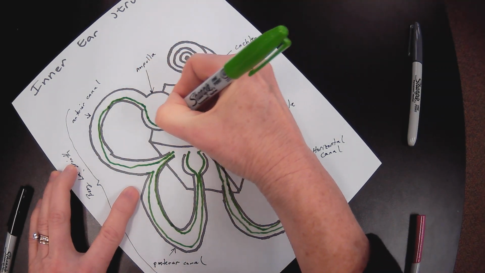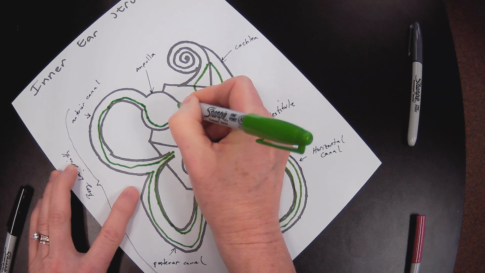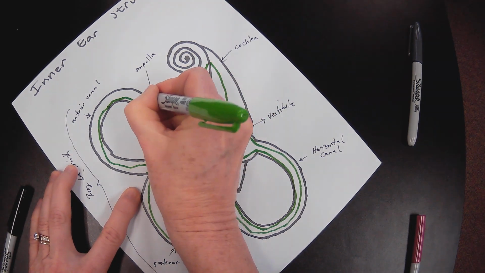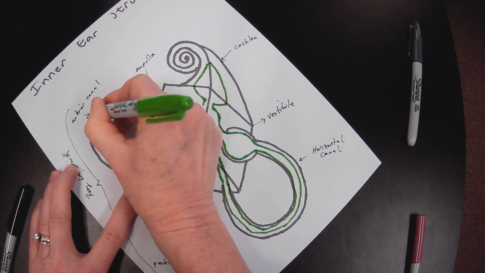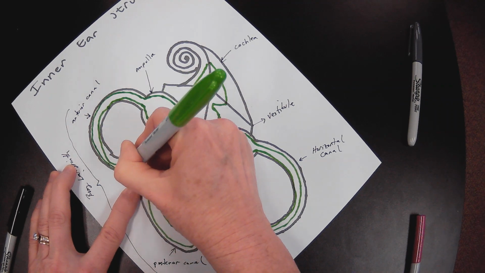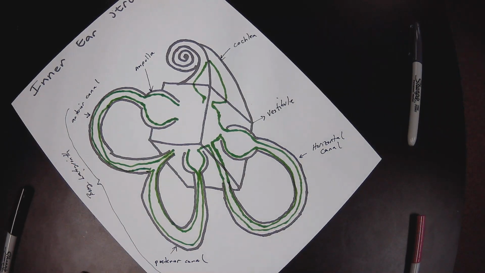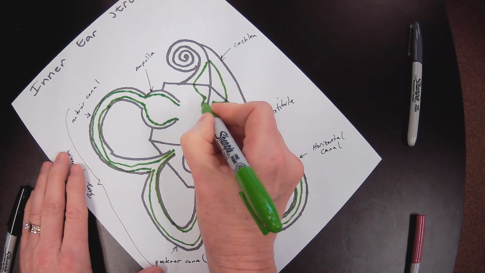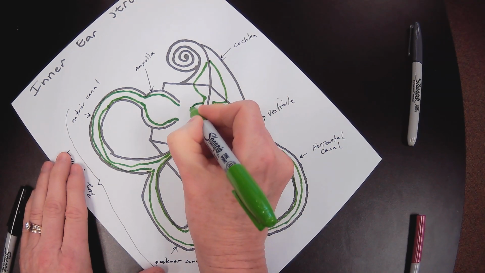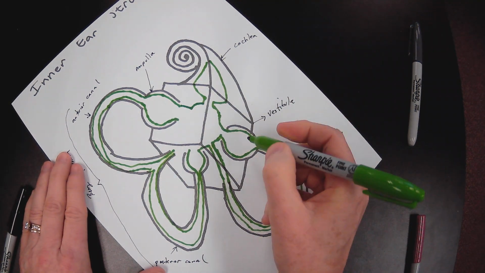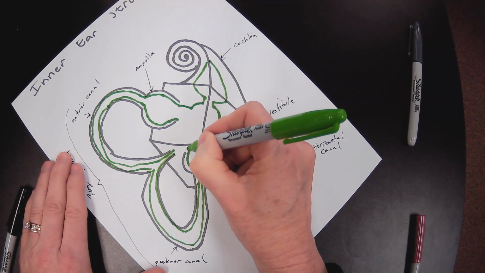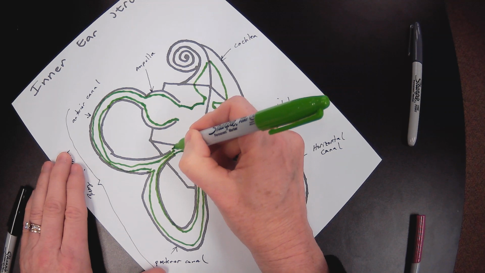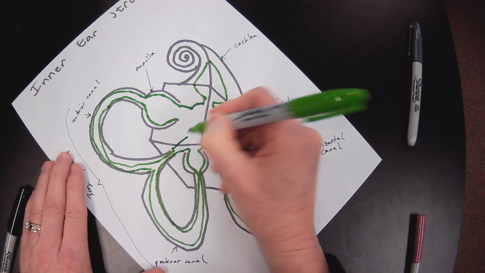It's all one contiguous membrane. You're going to see how it connects here in a minute. But the ampulla is the part of the semicircular canal that connects to the vestibule. And then you have a couple of other structures to be aware of here. But essentially, everything is connected. It's one contiguous piece.